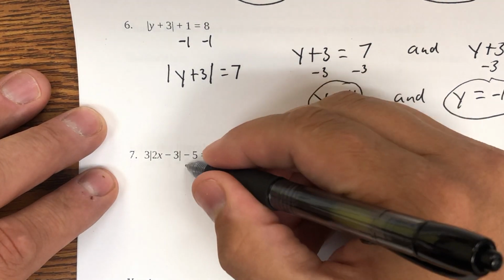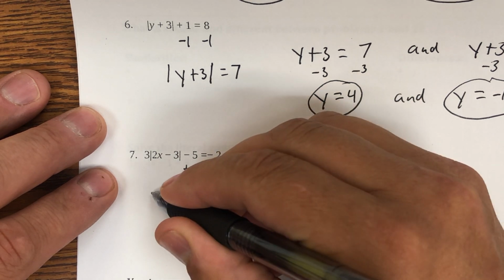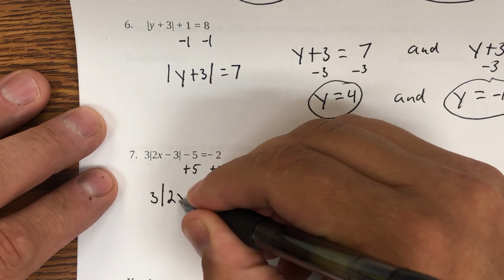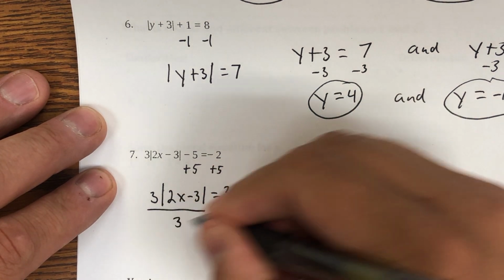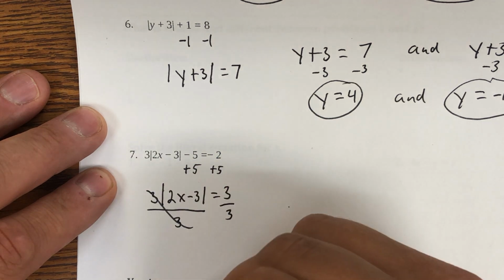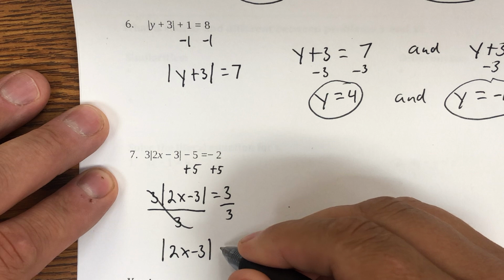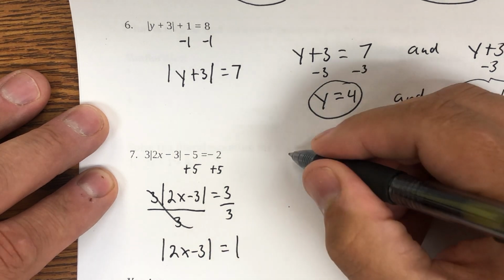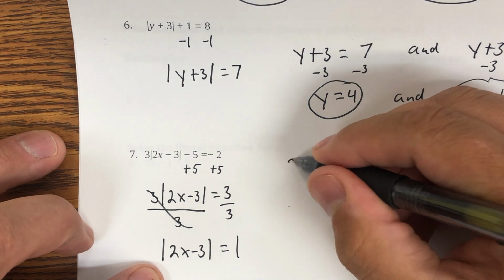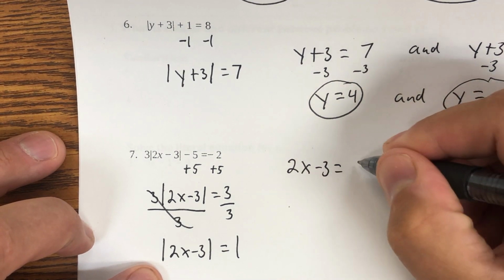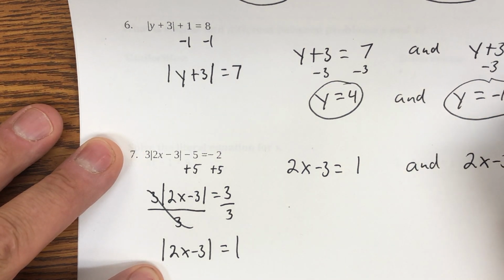Isolate the absolute value. Going to add 5 first. Negative 2 plus 5 is 3. So I have 3 times absolute value 2x minus 3 is equal to 3. Now divide. 3's cancel. Absolute value 2x minus 3, so that's what's inside. That is equal to 3 over 3, which is 1. Set up both cases. Take what's inside the absolute value. 2x minus 3 is inside it. That could equal 1. And 2x minus 3 could also equal negative 1.